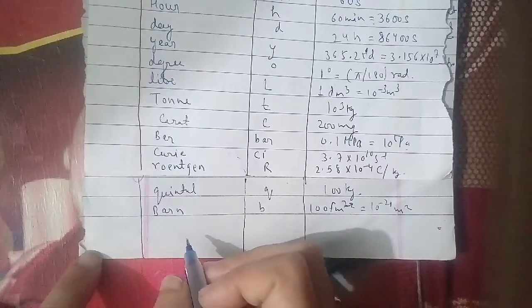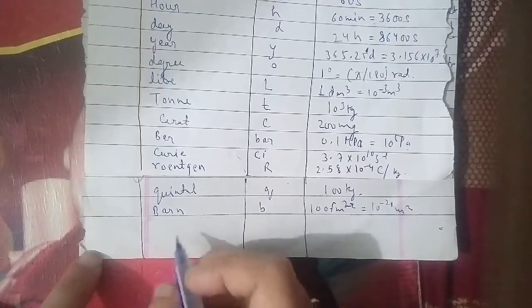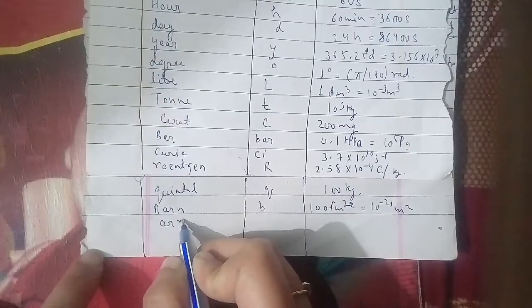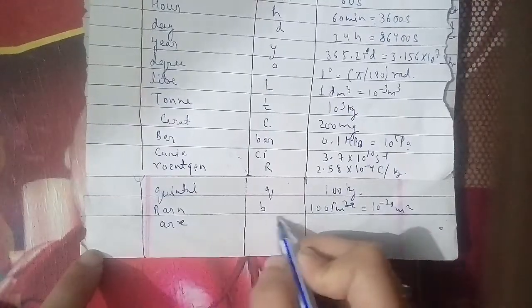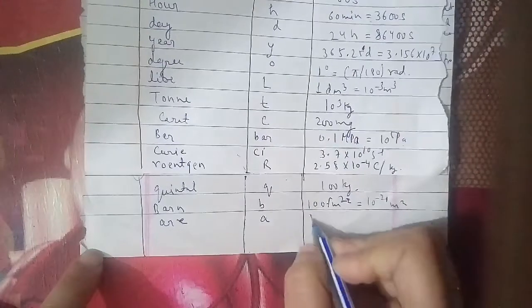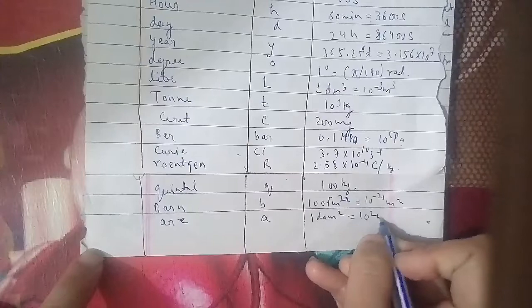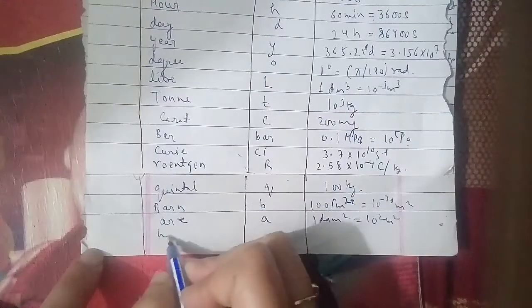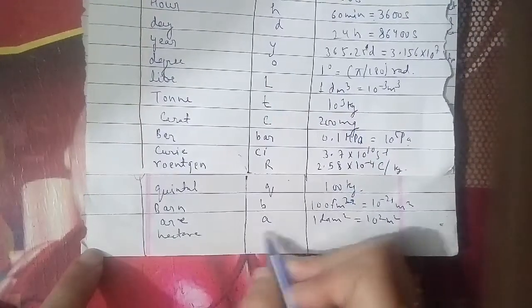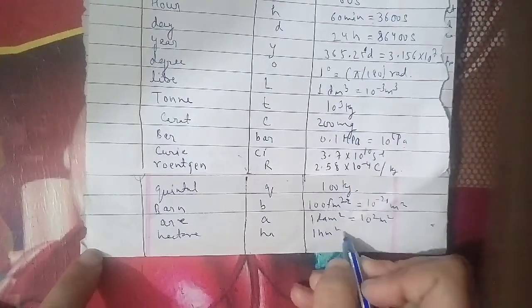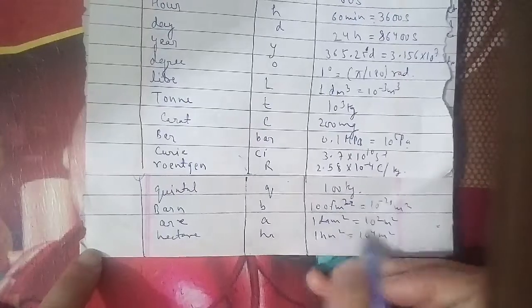Then again another one is are, it has been represented as 1 dam square equals 10 to the power 2 meters square. Hectare, ha, which is hm square equals 10 to the power 4 meters square.